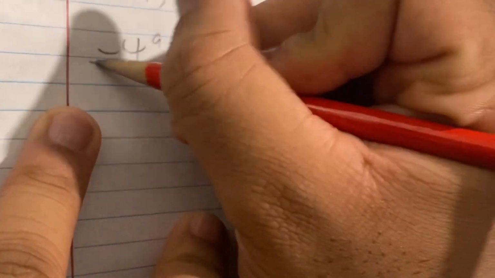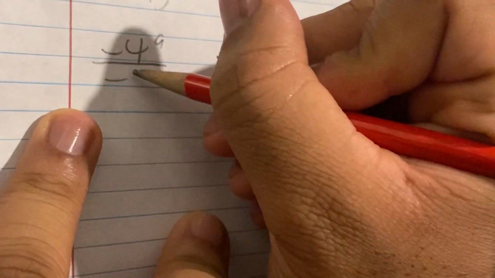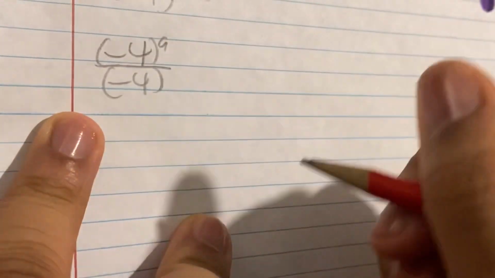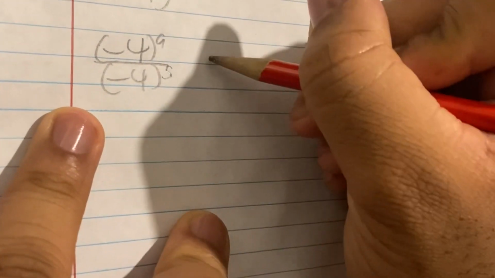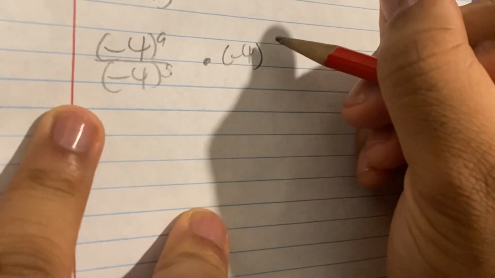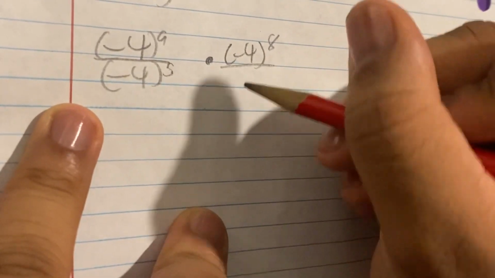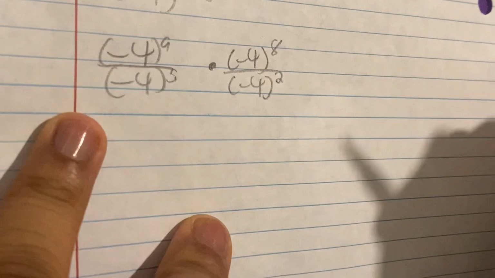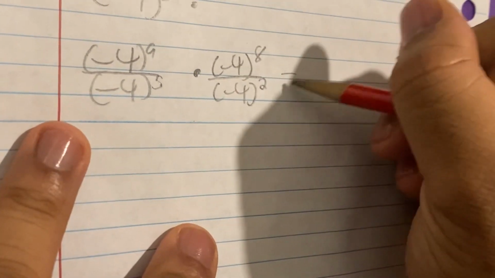For our last example, we're essentially doing the same exact thing, except it's going to be even harder. However, we're all brilliant here, so I know we're going to be able to do it easily. Here's what it's going to look like. It's going to be negative 4 to the 9th power over negative 4 to the 3rd power. Don't forget to put the parentheses around them. Then we're going to multiply that by negative 4 to the 8th power over negative 4 to the 2nd power.